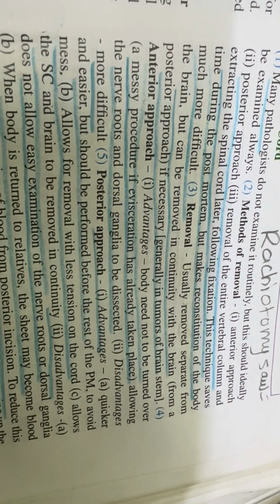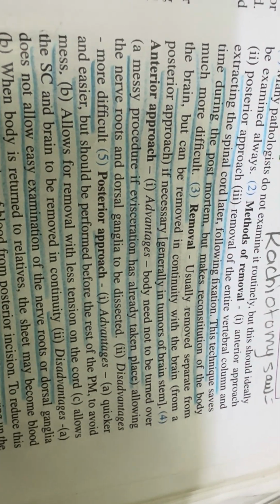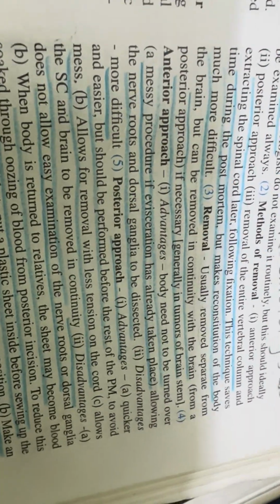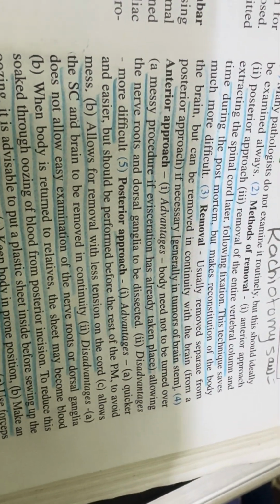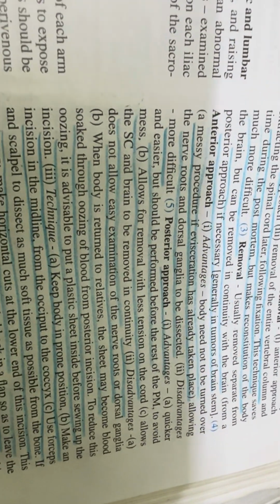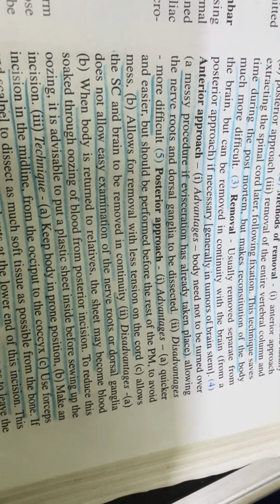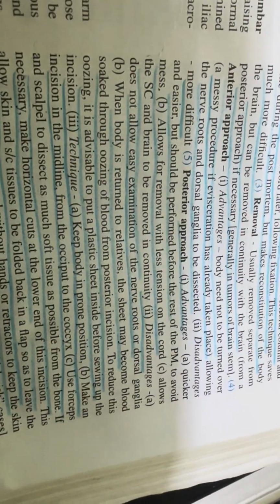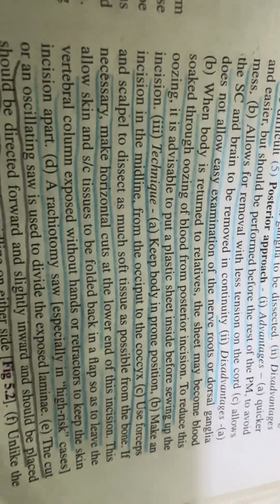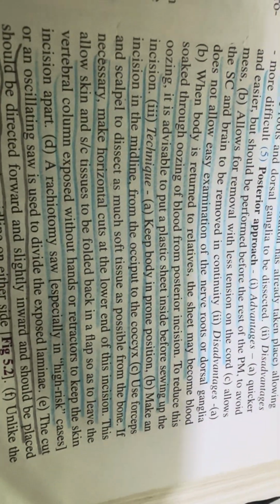Disadvantages are that it is more difficult. Posterior approach advantages: quick and easier, but should be performed before the rest of the postmortem to avoid mess. Allows for removal with less tension on the cauda. Allows the spinal cord and brain to be removed in continuity. Disadvantage: does not allow easy examination of the nerve roots or dorsal ganglia.